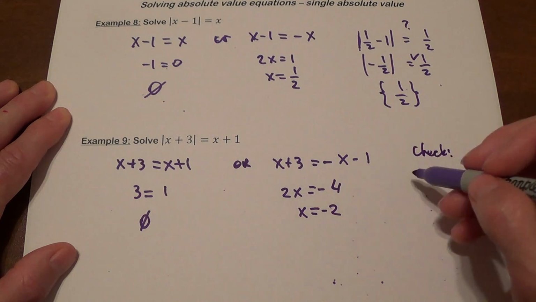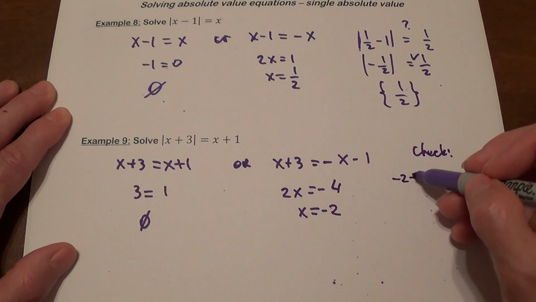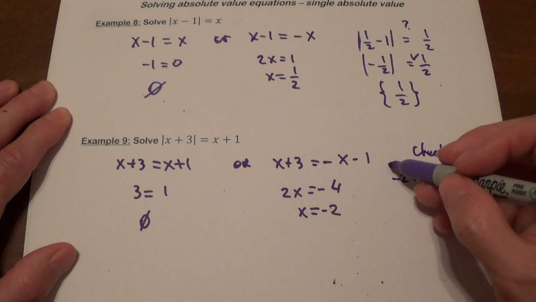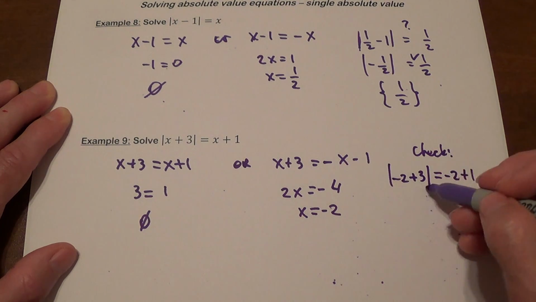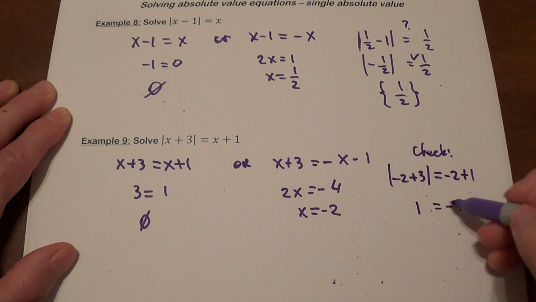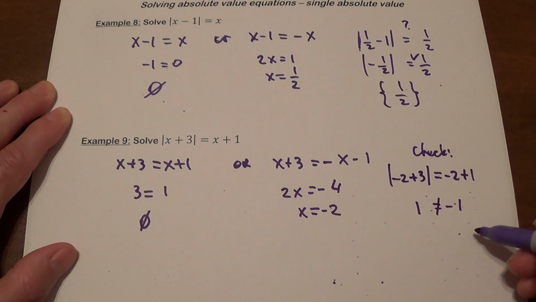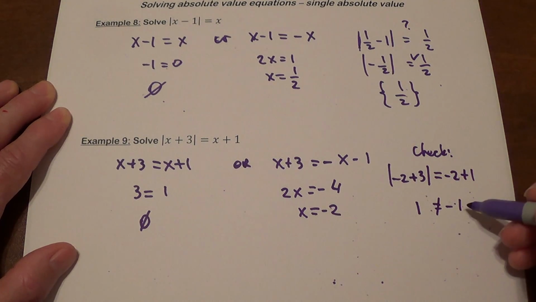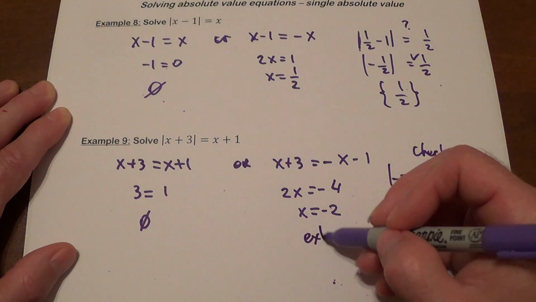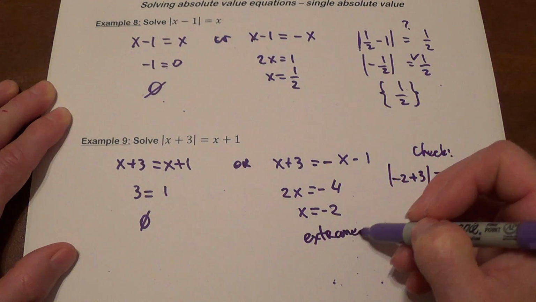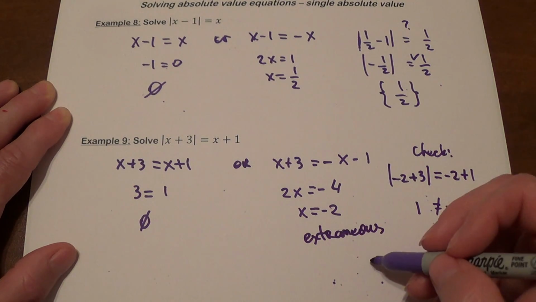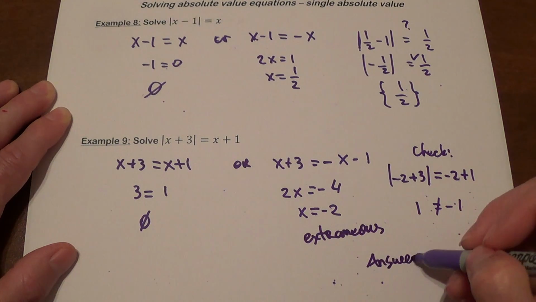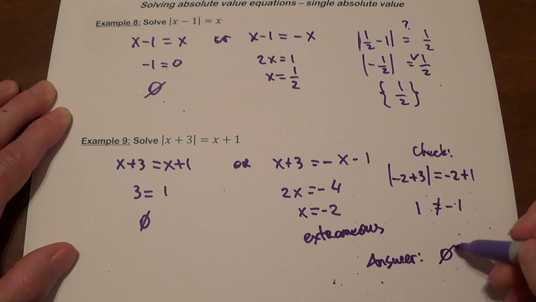So we're going back into the original equation. Negative 2 plus 3, absolute value, equals negative 2 plus 1. This gives you 1, this gives you negative 1, this is false. So this does not work. This is what we call an extraneous solution. And our answer here is going to be no solution.